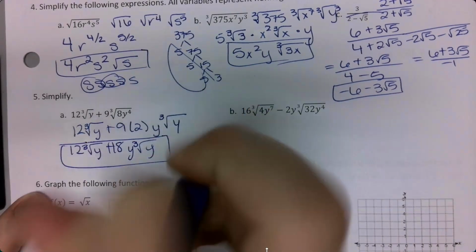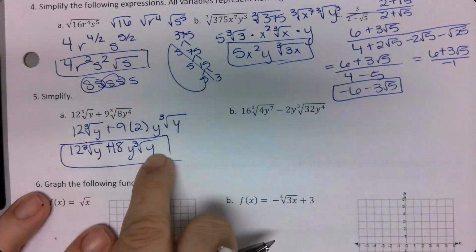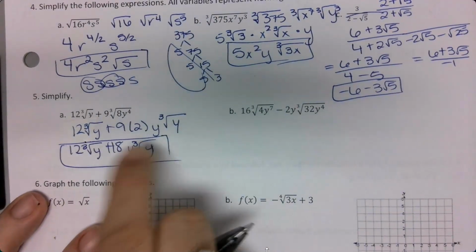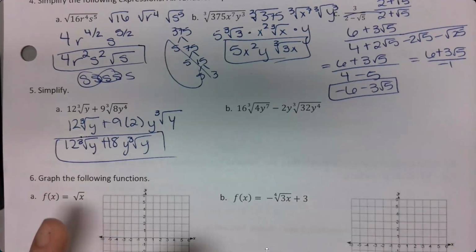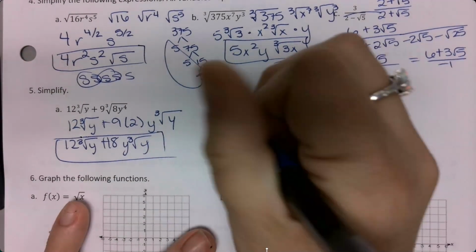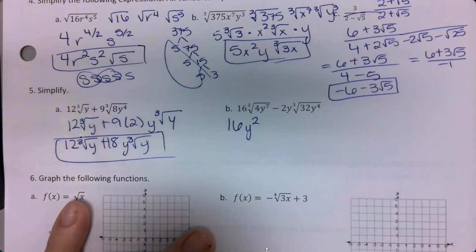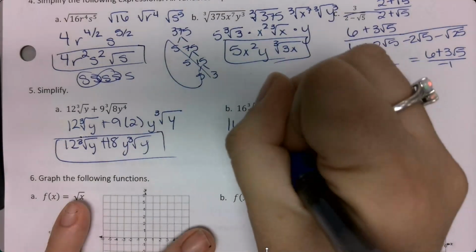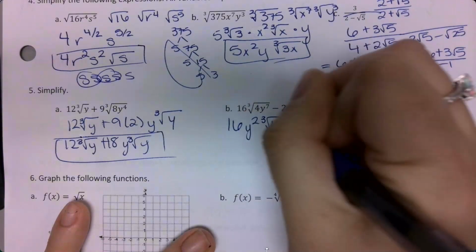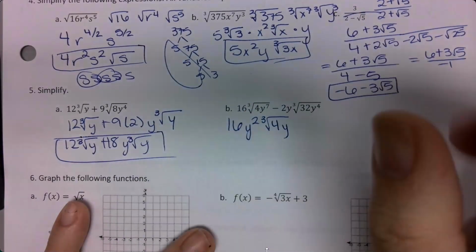The ends on these two are different. This one's just a cube root of y, and this one's y cube root of y, so I can't combine it any further. On B, same idea. I can't take the cube root of 4, but I can take out 2 groups of 3, because that gives me 6. So I have 1 y left over.